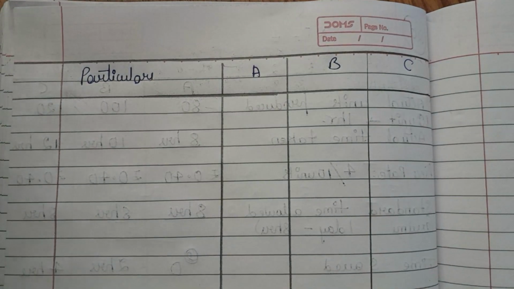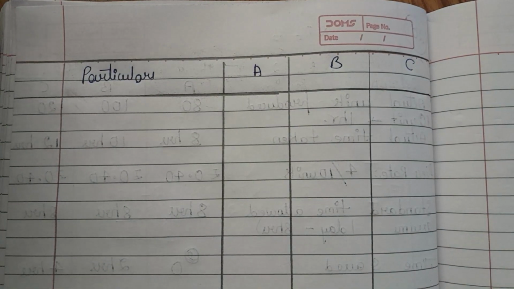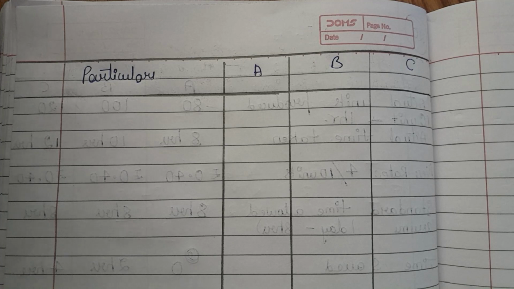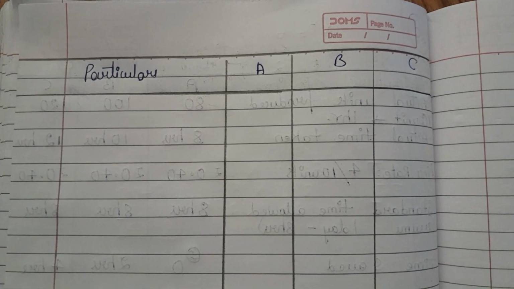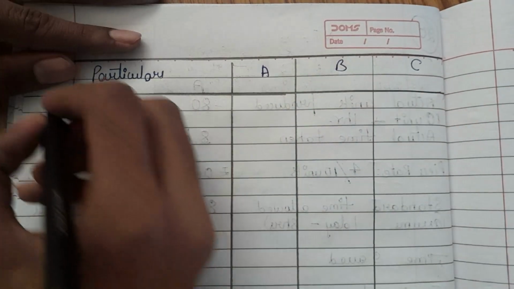Next, the time allowed for 10 units of product is 1 hour. So in 1 hour they can produce 10 units, and the hourly rate is 4 rupees. So for 10 units they take 1 hour, and for 1 hour they'll be paid 4 rupees. Calculate for each of these workers their earnings for the day and their effective rate of earnings. We need to calculate this under three different methods: one is straight piece rate system, then Halsey premium bonus, that is 50% of time saved, then Rowan premium bonus method of remuneration.